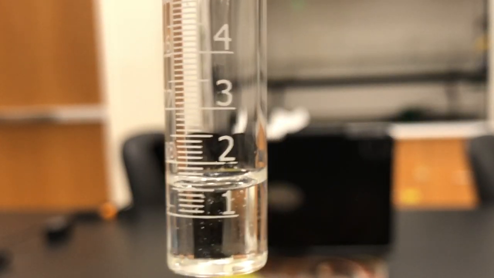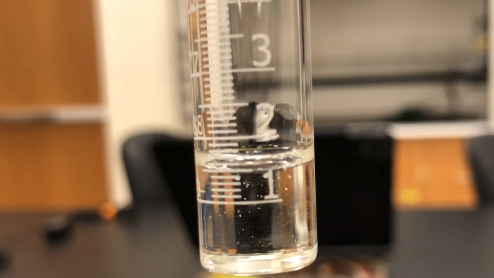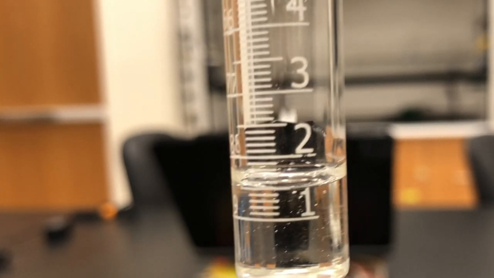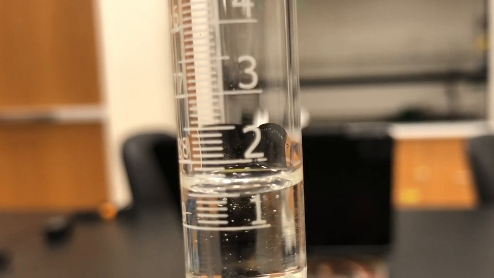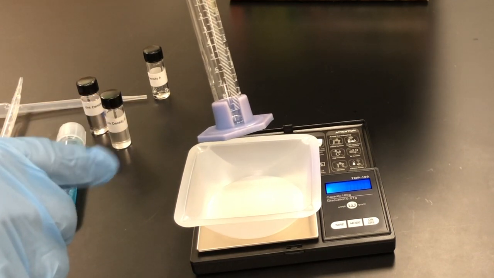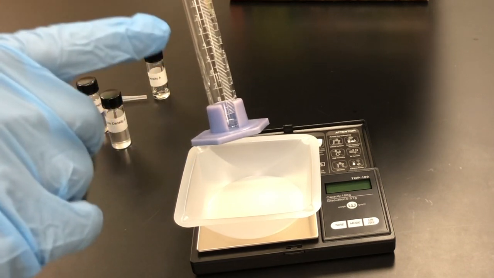So we're going to be reading that. Again, you need to be perfectly horizontal and you need to read that volume. And this particular volume is going to be read at about 1.50.